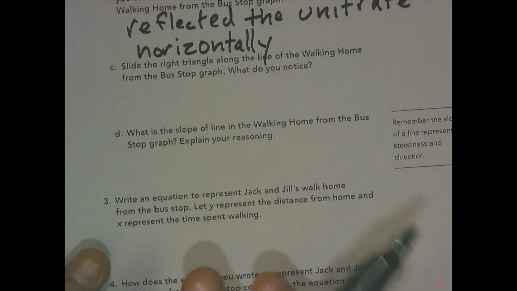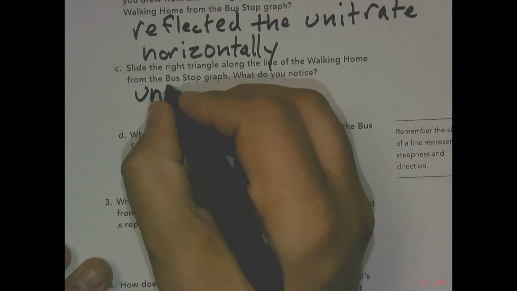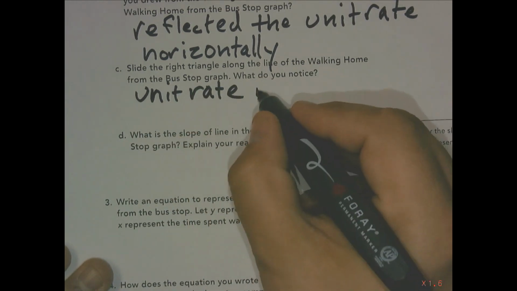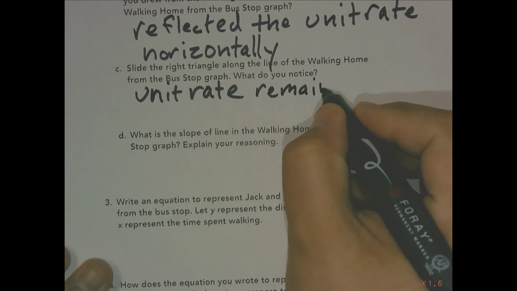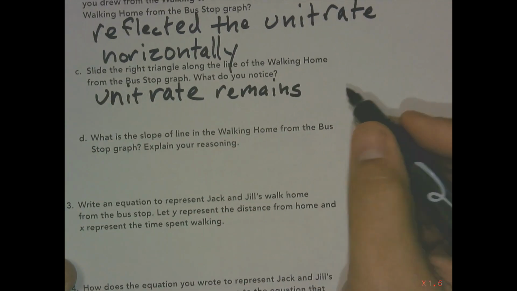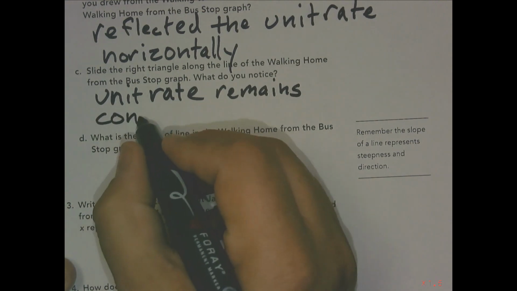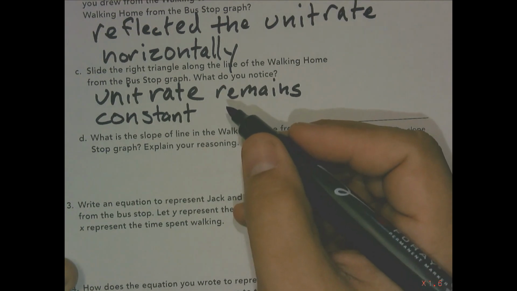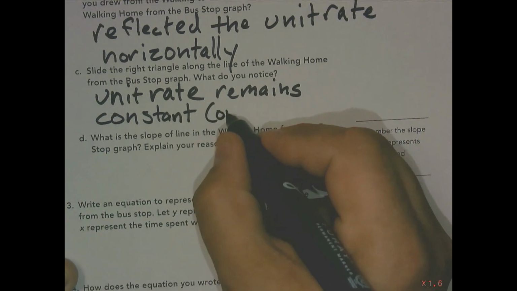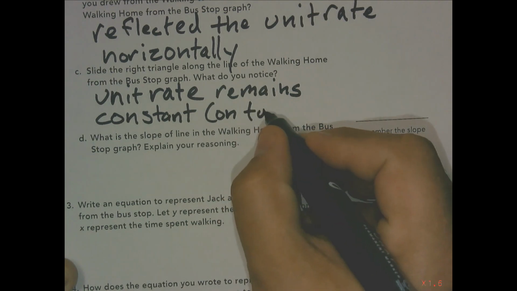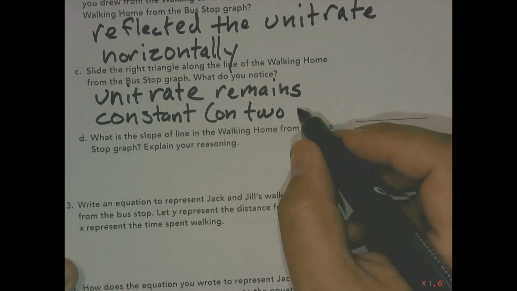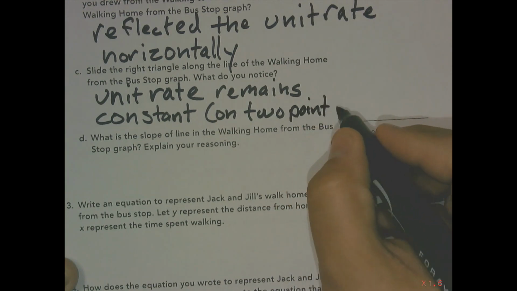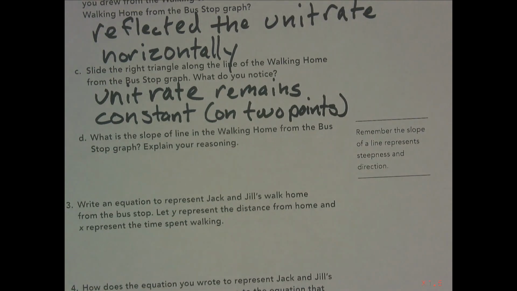So what we're going to look at is the unit rate remains constant. In other words, it's a straight line, so the proportion is constant. And we should highlight that's any 2 points on the line. So if I go down 4 over 3, down 4 over 3, I will always be on the line.